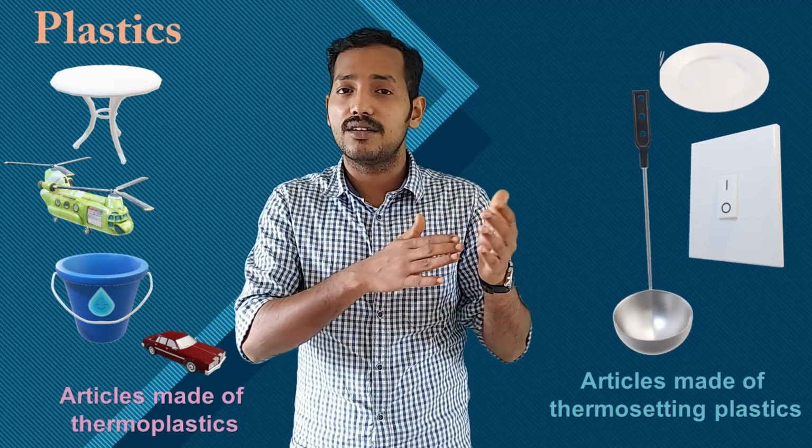If it is made of thermoplastics, what will happen? It will slowly get melted. Then if you are trying to hold that one, what will happen? This melted plastic will stick on the body and harm our hand. Clear? So that is a very important thing we have to remember regarding the classification of plastics.